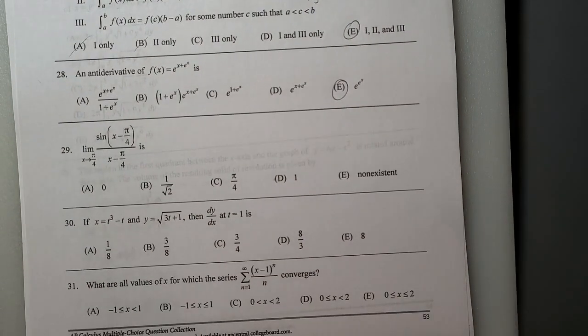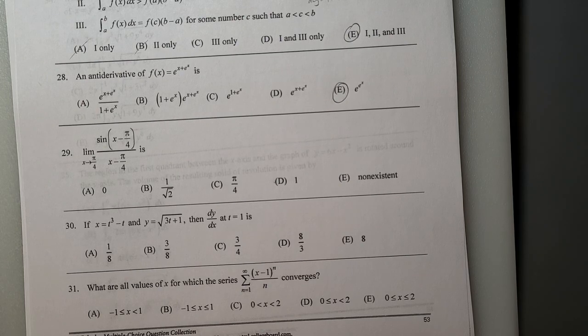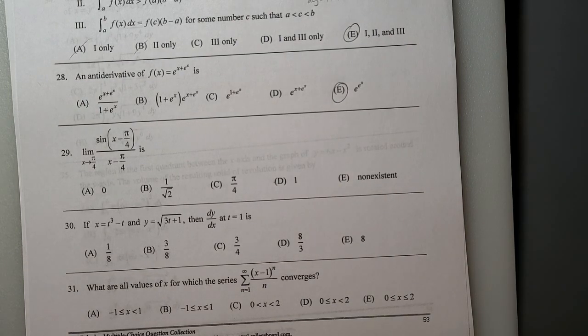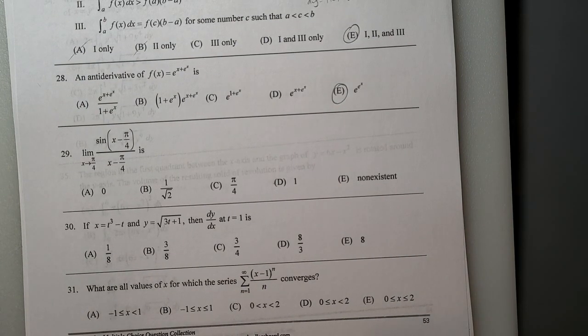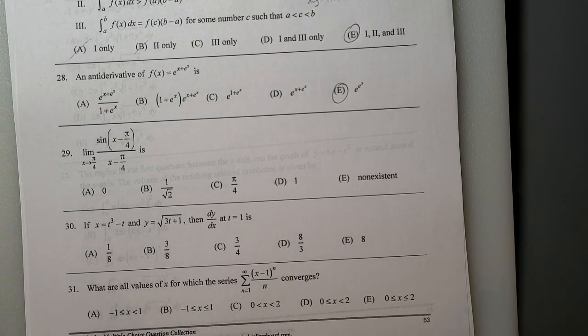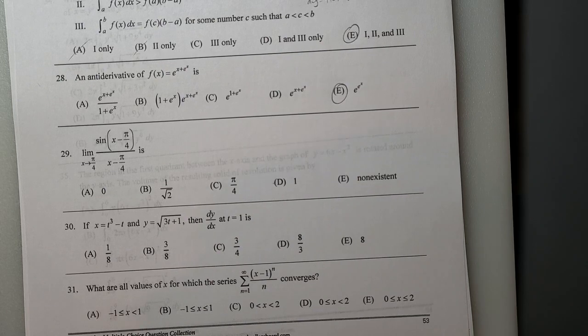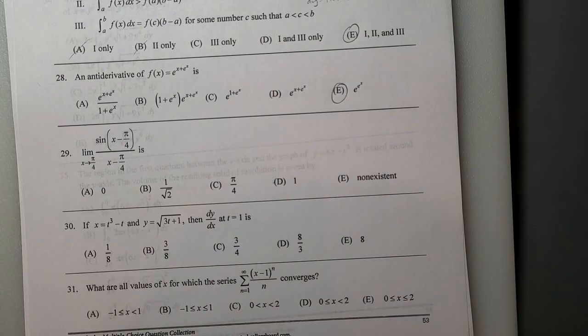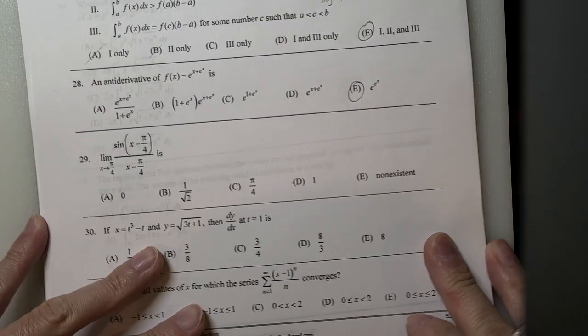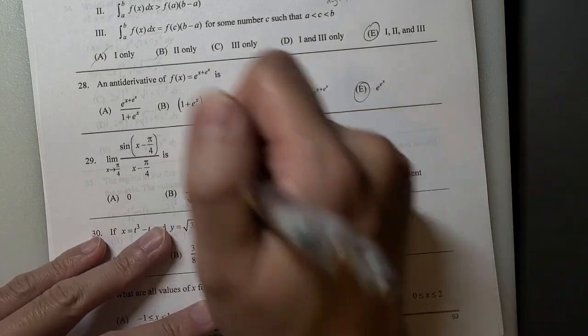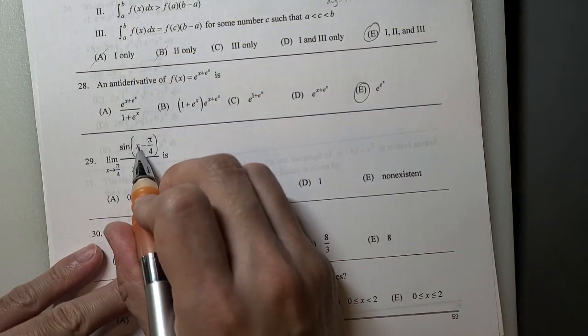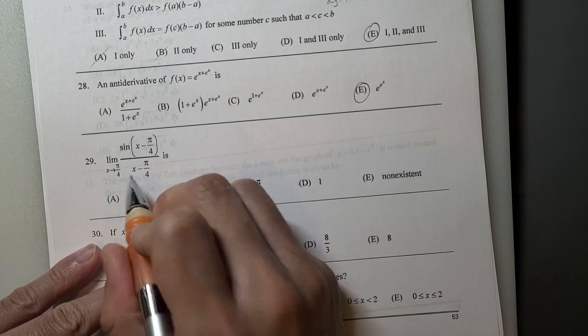Okay. Next, limit as x goes to pi over 4, sine of x minus pi over 4 divided by x minus pi over 4. This looks like a special trig limit. If you don't remember that, you could do L'Hopital's rule. That's totally fine also. Okay? Let's just do L'Hopital's rule, actually, because if you plug in pi over 4, it's sine of 0, which is 0. Bottom is 0, right?